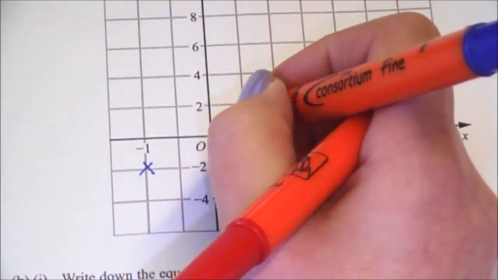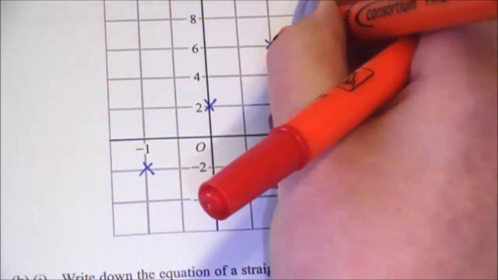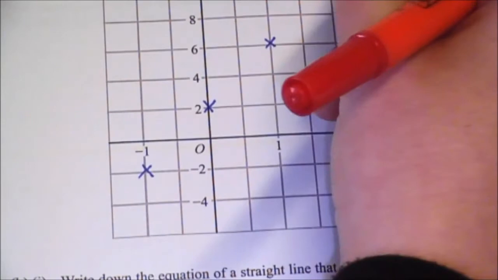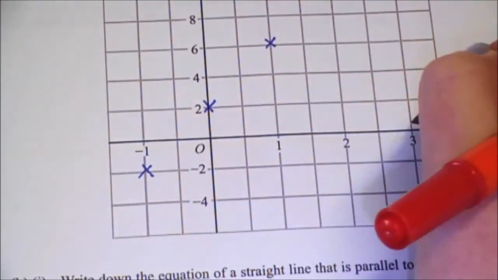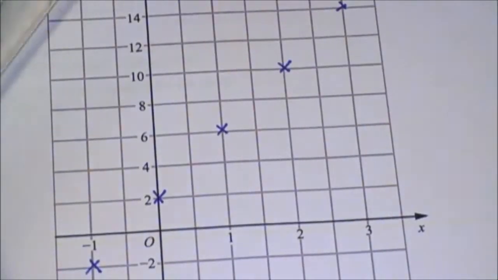Then I've got 0, 2. Then I've got 1, 6. Then I've got 2, 10. Then I've got 3, 14. And then join them using a ruler.